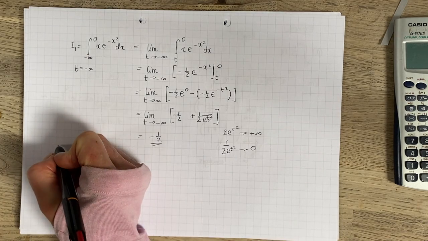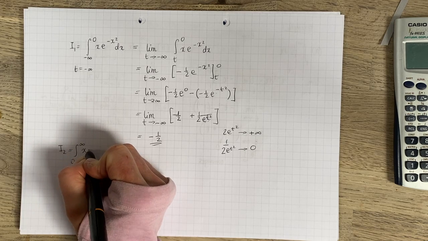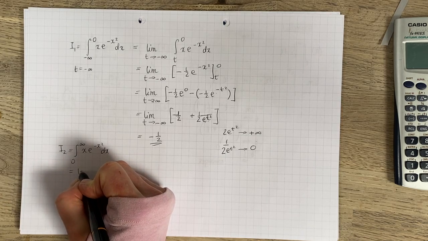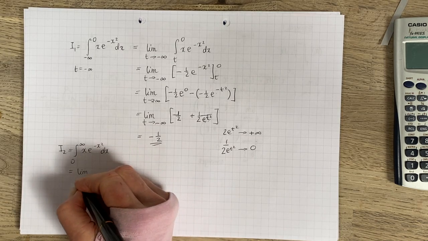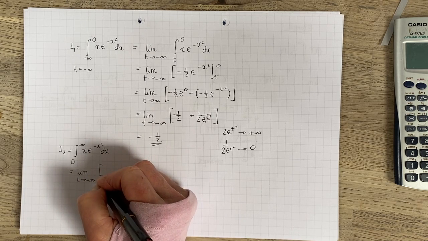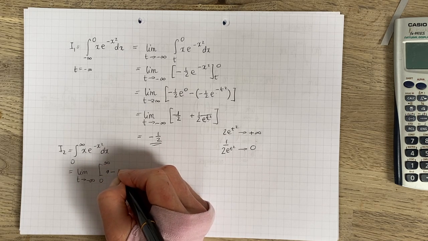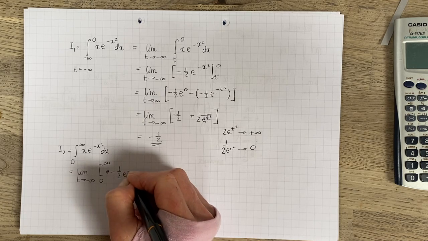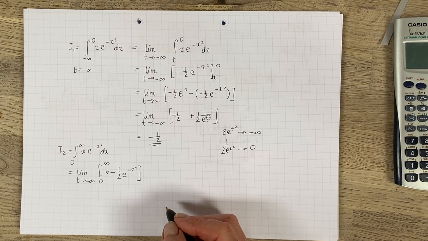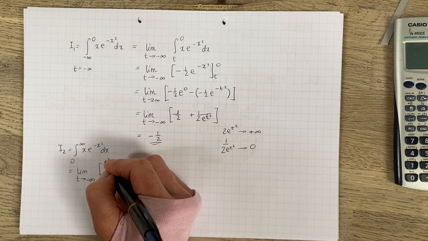So let's have a look at I2, from 0 to plus infinity. So over here we are going to have the limiting value of t tends to infinity. This time we've got 0 to infinity of, let's just write it straight away, as the limit. I understand it's not normally written on that side, but it doesn't matter. Oh sorry, that should be t by the way.